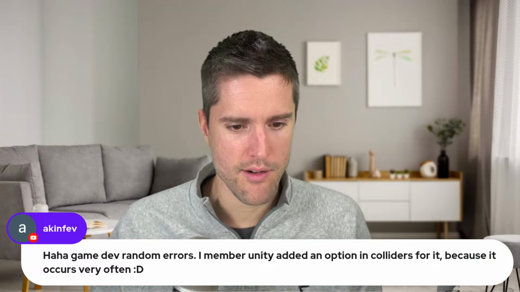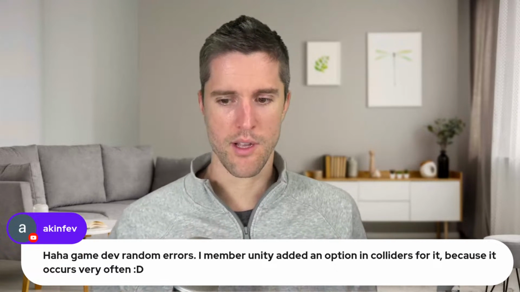Random dev errors. I remember Unity added an option for colliders because it occurs very often. Yeah. I mean, Flame has colliders as well. But the reason I'm not using them is that colliders apply after you move. So with collision detection, if you're right next to each other but not overlapping, you're not colliding yet. But for my purposes, neither thing can move anymore in this direction, right? Because they're in each other's way. But collision detection hasn't happened yet.